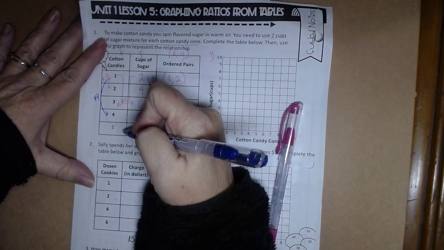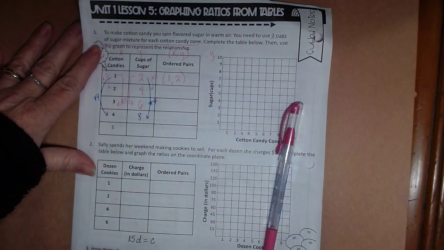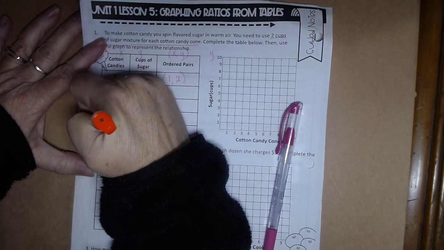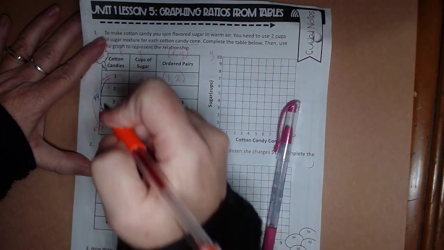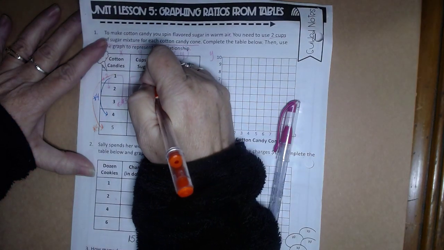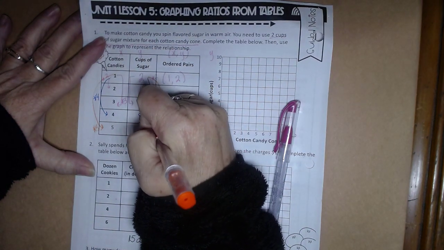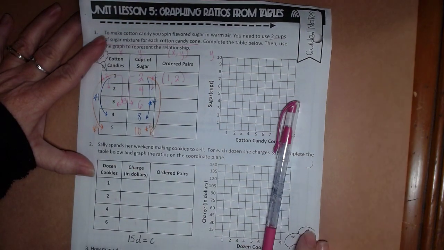And then lastly, for 5, we would have 1 times 5 for a product of 5. And then on this side, we need to do 2 times 5, which equals 10. Okay, now we need to plot them.